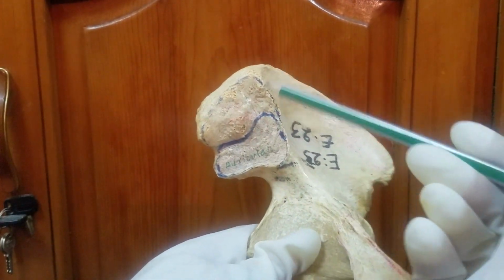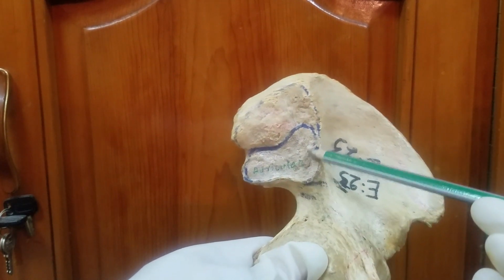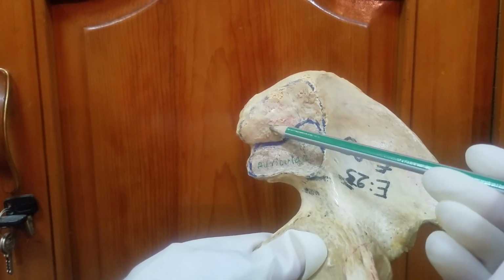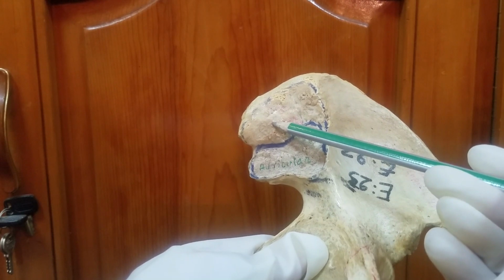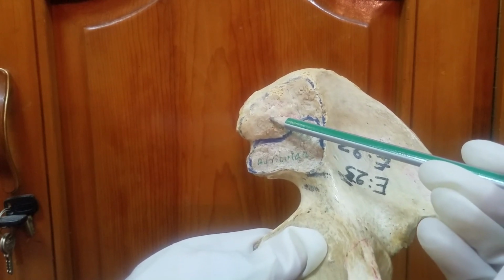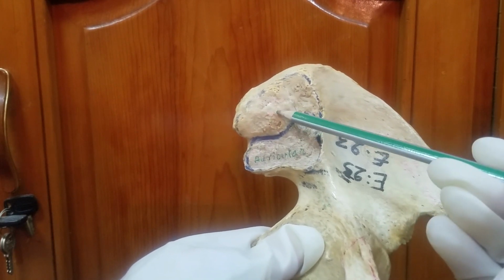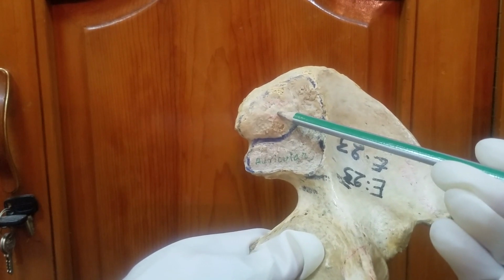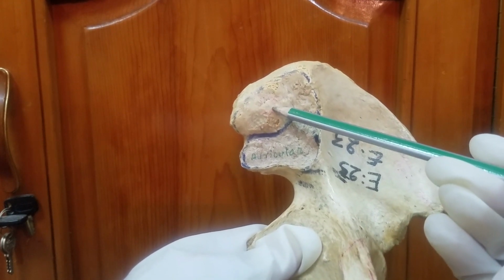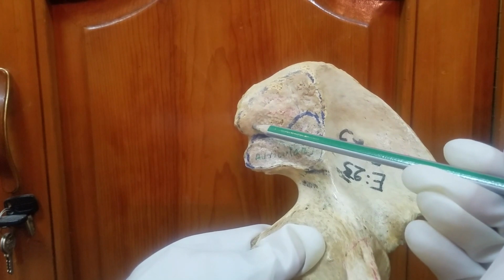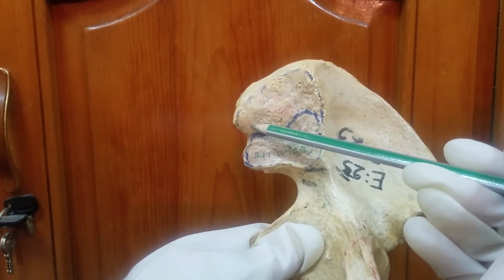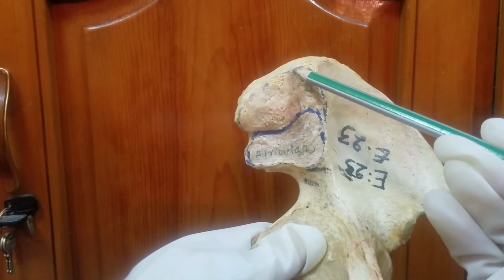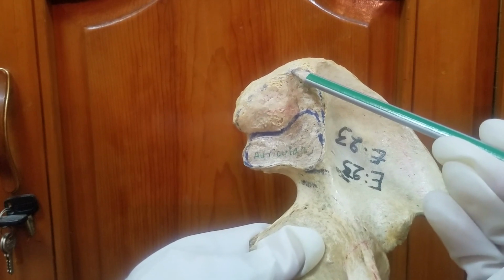In the posterior part, or the sacropelvic surface, the iliac tuberosity gets the attachment of interosseous sacroiliac ligament. This prominent part gets the attachment of interosseous sacroiliac ligament. The dorsal sacroiliac ligament is present posteriorly, and the iliolumbar ligament is present superiorly.